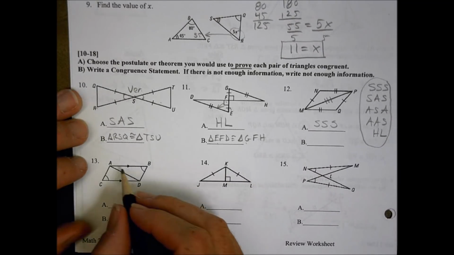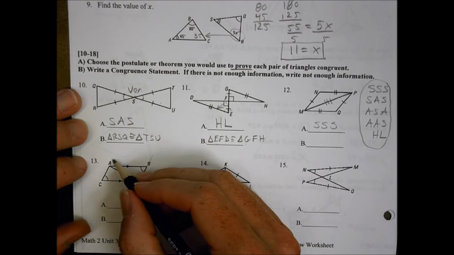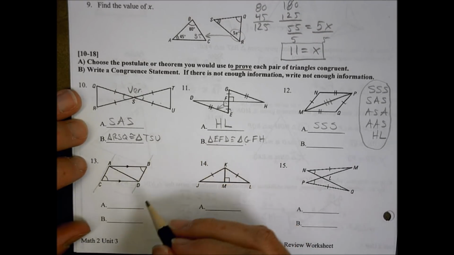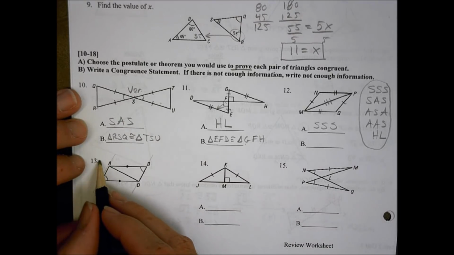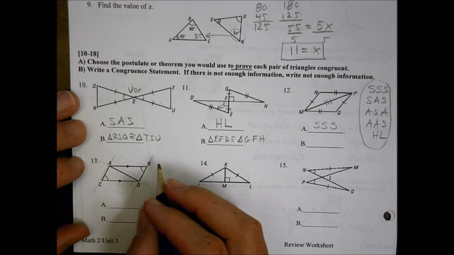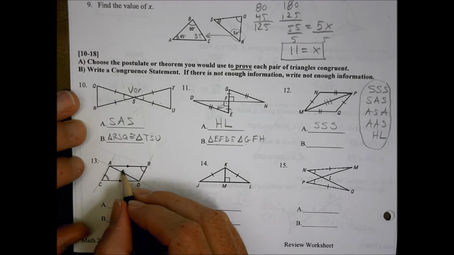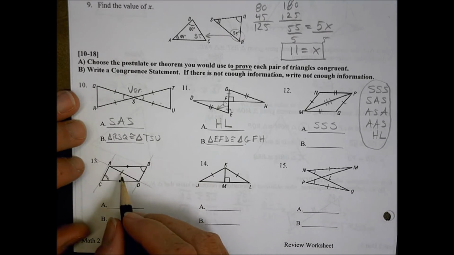Over here I have two parallel lines, and because I have two parallel lines, I have these transversals that are going through there, and I have this guy here. I've got lots of stuff going around. Okay, so what do we know to be true? We have an angle, we know we have a reflexive property there, so that's going to be equal to whatever it needs to be equal to.